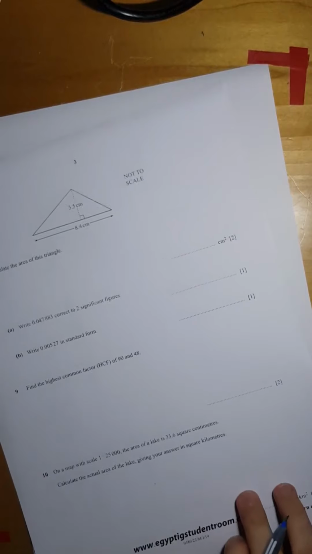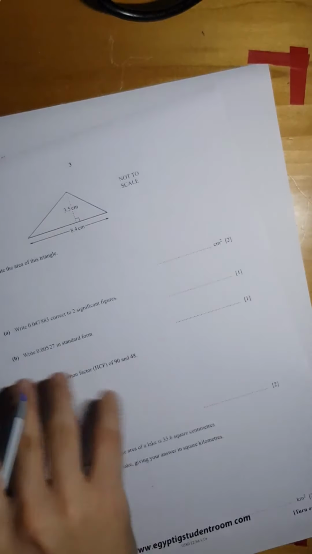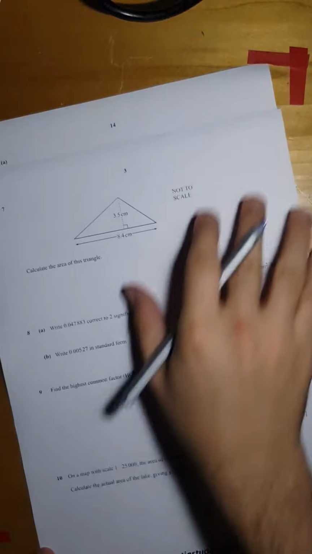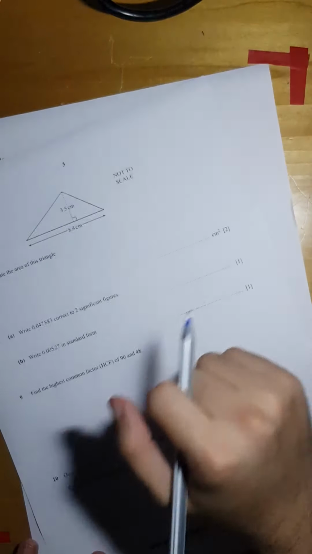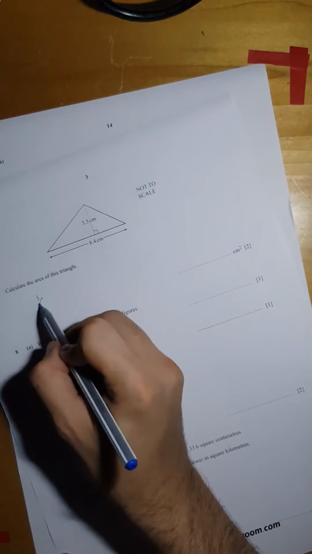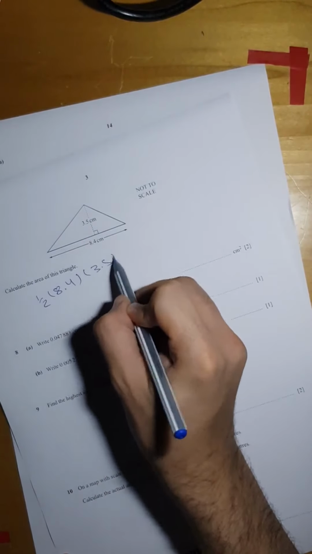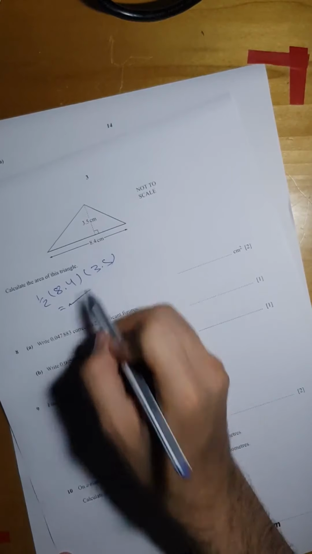I think I put in that one by mistake, because it's not trigonometry, it's just areas. However, it's easy. I've just said how to calculate the area of a triangle. We're going to calculate the area for this triangle, which is half multiplied by base and height.